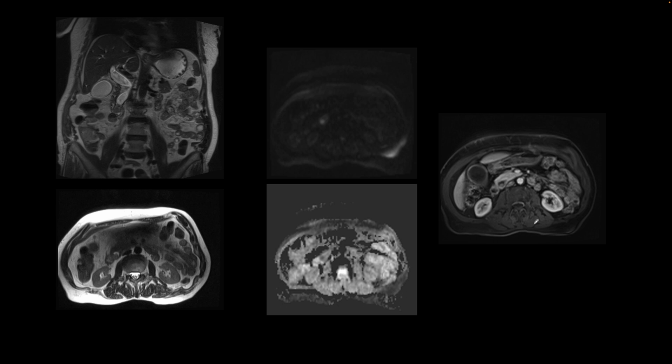This is our next patient. They presented with jaundice, and we find that on their MRI images, this is the coronal T2 weighted image. The CBD is dilated, and there is a suspected mass at the ampulla. It shows low T2 signal. It's also seen right here.